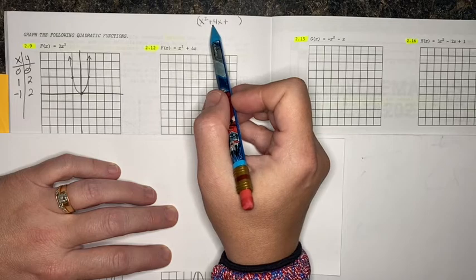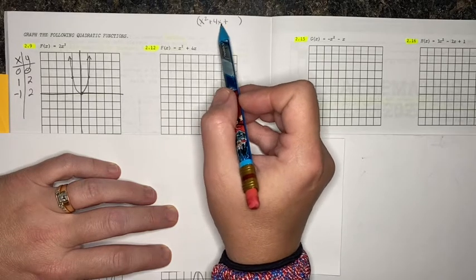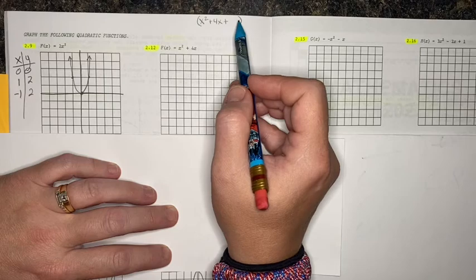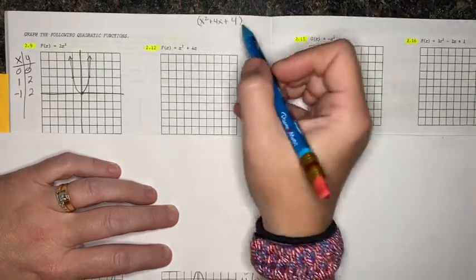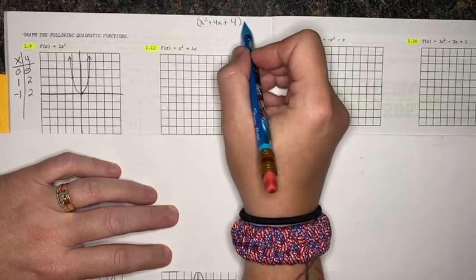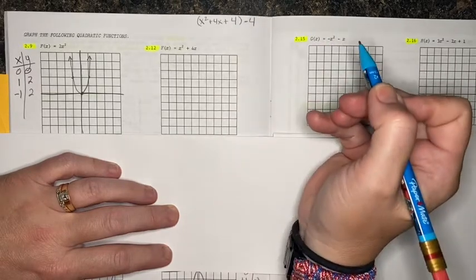Well, it's going to have to be something here, right? That gives me a 4x plus 4. That becomes a perfect square. But if I'm adding 4 here, I need to make sure I subtract it here.